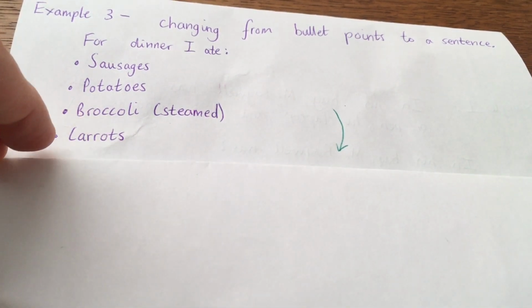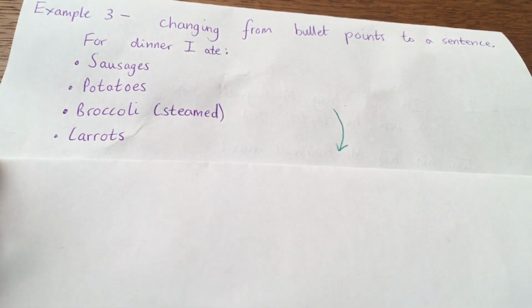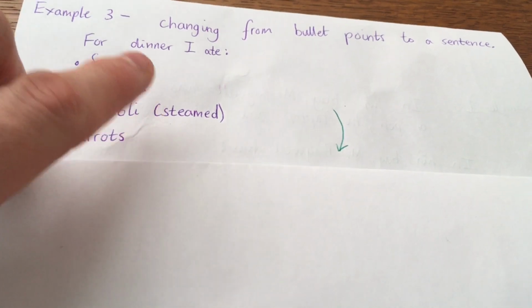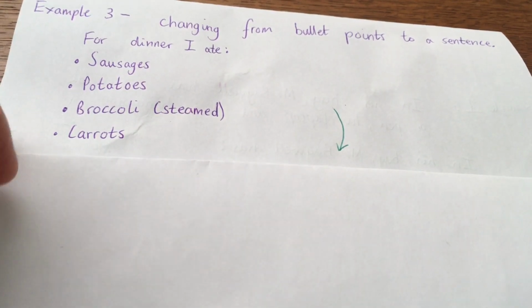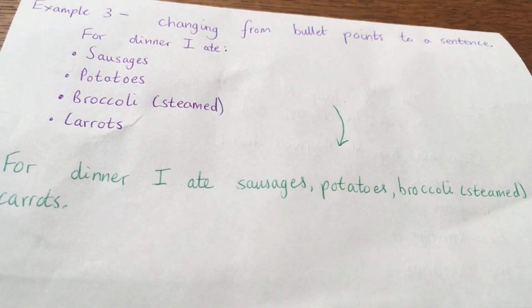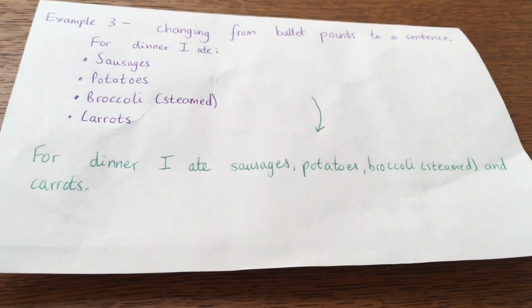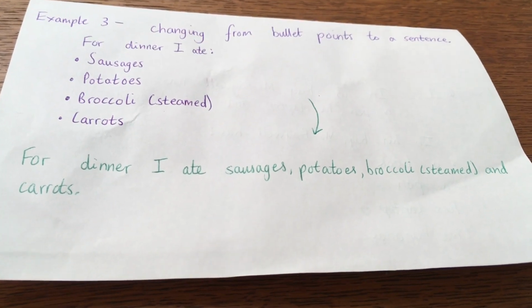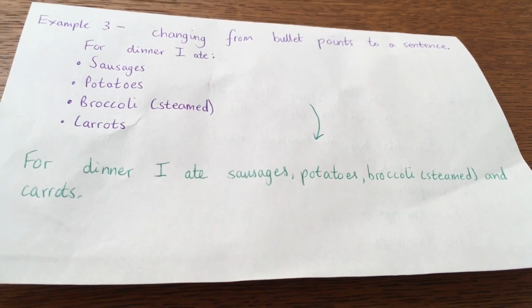Notice in the example I use capital letters at the start. These are not proper nouns, so when I'm writing my sentence I will not need to use the capital letters there. I'll be able to use lowercase again. And I've also got an example here with the brackets as well, so I'll need to make sure I copy that across. So my sentence becomes, for dinner I ate sausages, potatoes, broccoli, brackets steamed, and carrots. Okay, making sure I've got all the correct punctuation in there.